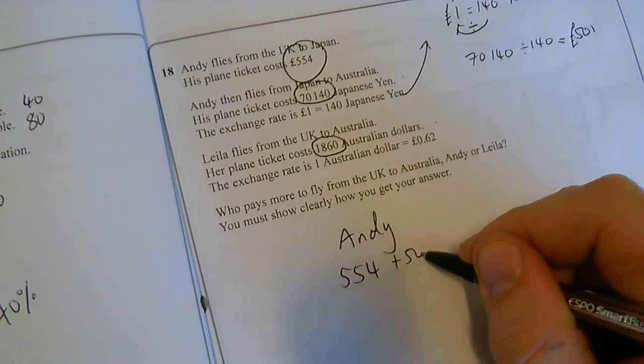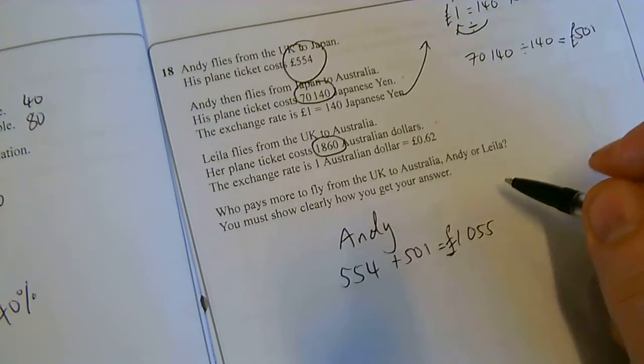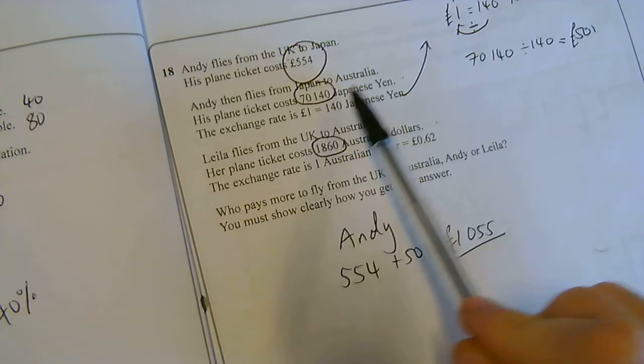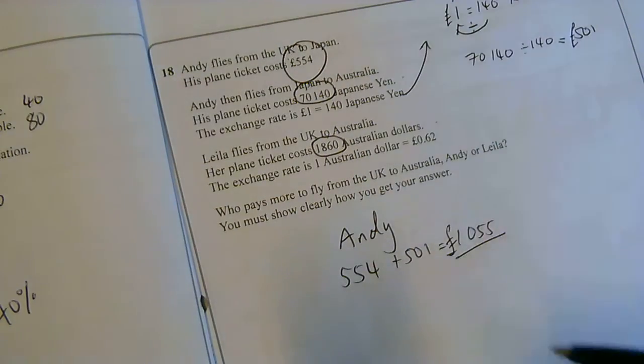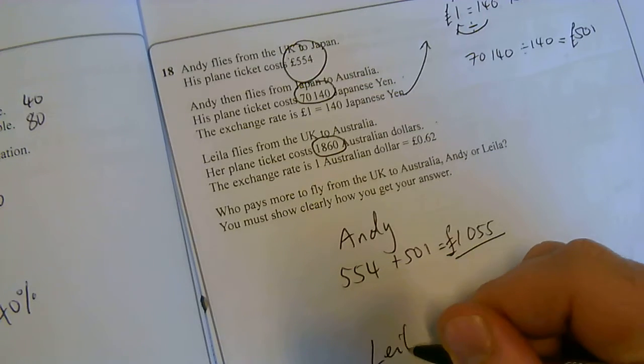So if we add that together, it's going to cost £1,041 for Andy to go from the UK all the way to Australia, using 2 flights. The other one, we need to look at Layla.